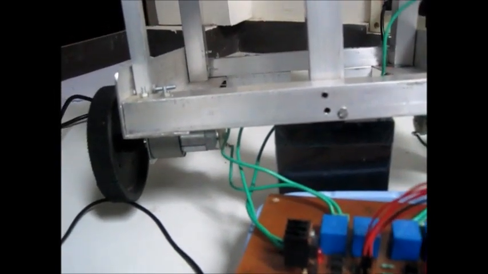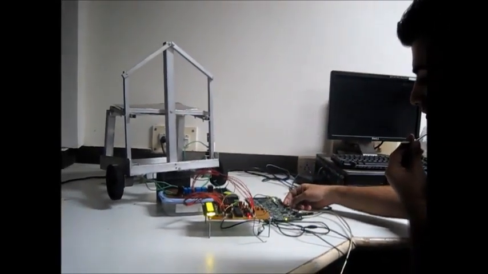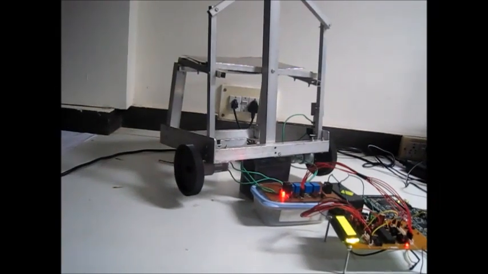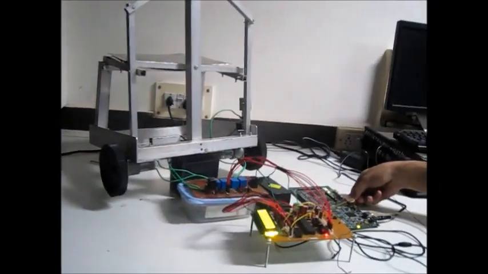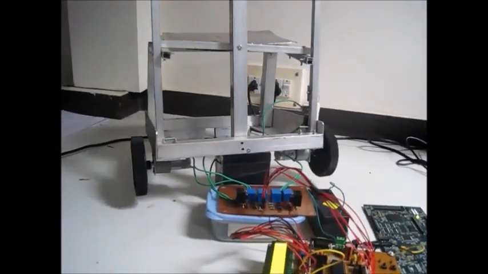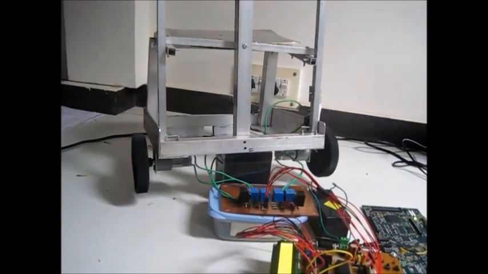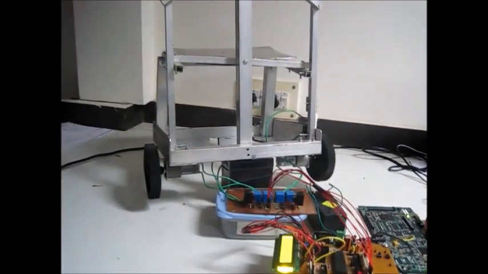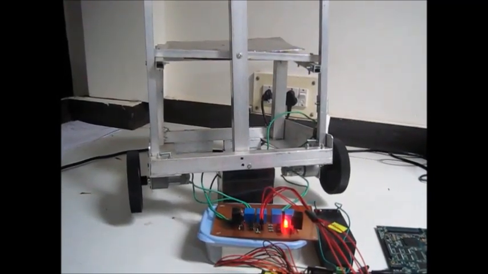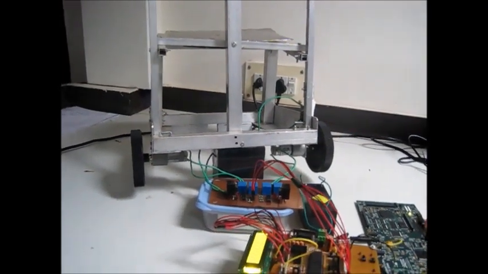Now let us see the demo of the wheelchair control using voice operation. Right, back, left, forward.